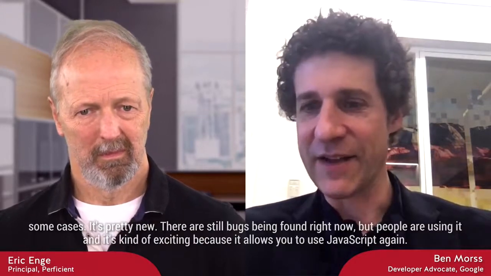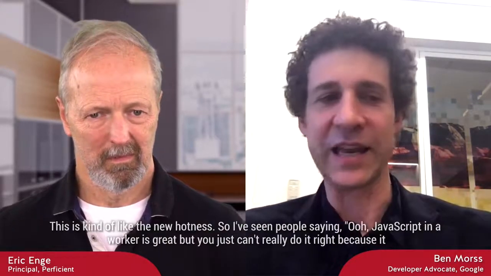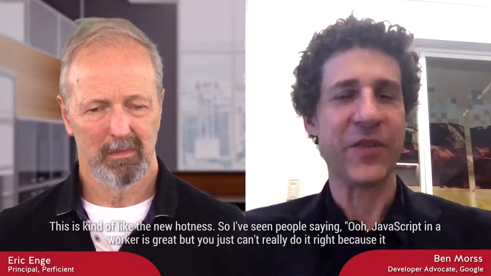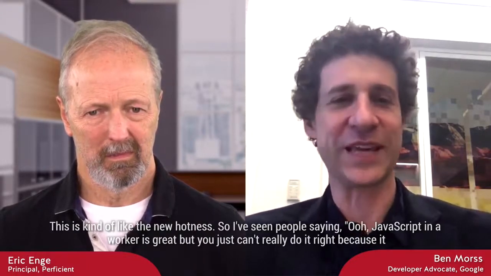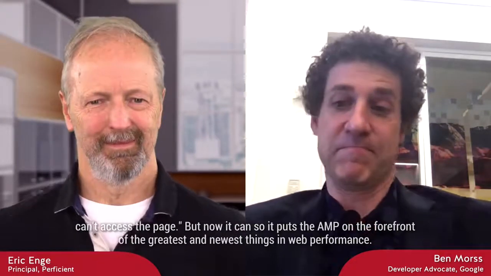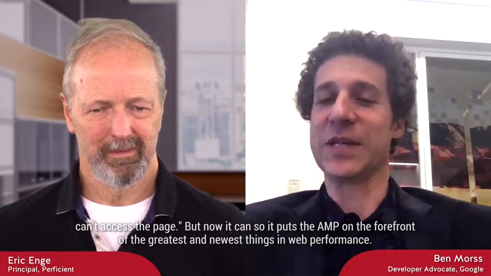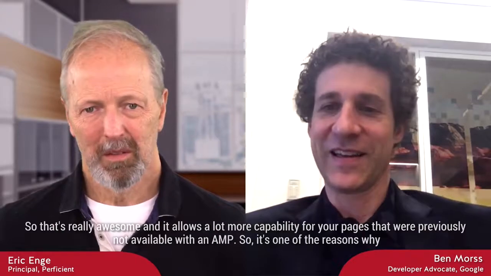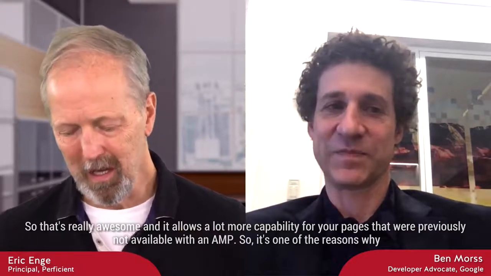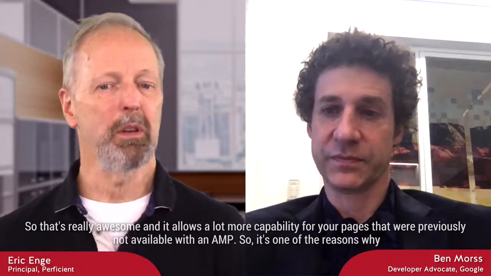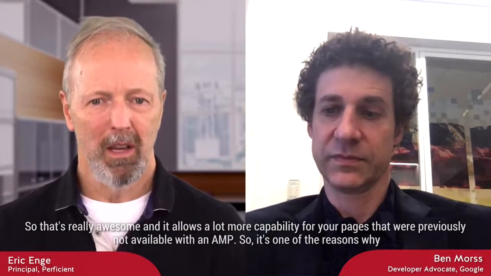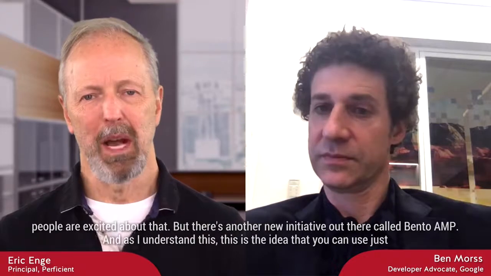And it's kind of exciting because it allows you to use JavaScript again. This is kind of like the new hotness. I've seen people saying, ooh, JavaScript in a worker is great, but you just can't really do it right because it can't access the page. But now it can. So it puts AMP on the forefront of the greatest and newest things in web performance. So that's really awesome, actually. And it allows a lot more capability for your pages that were previously not available with AMP. So it's one of the reasons why people are excited about that.